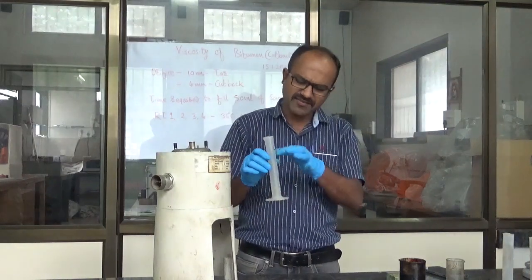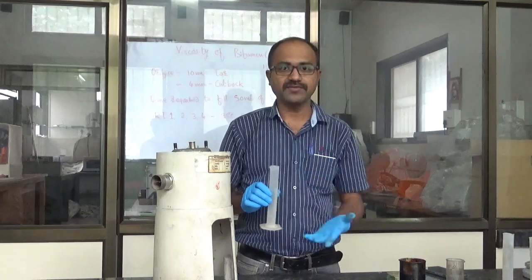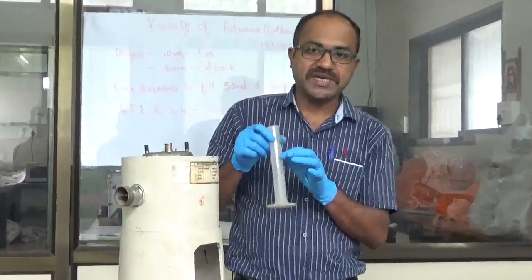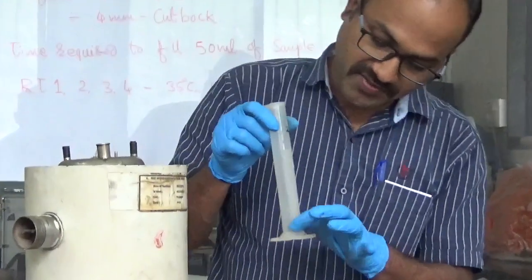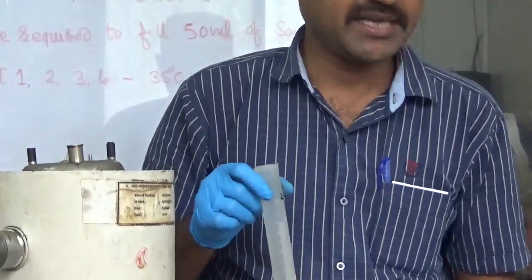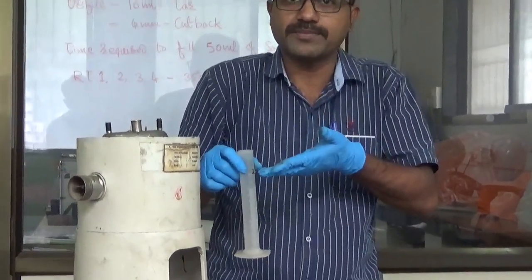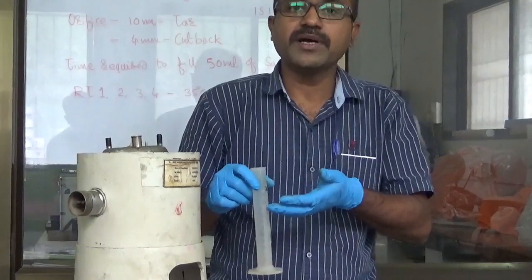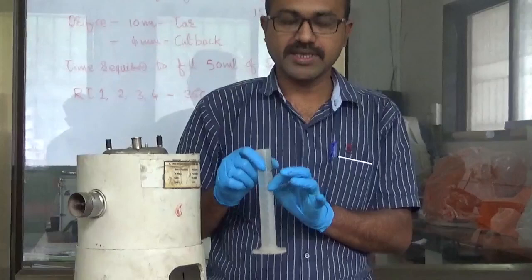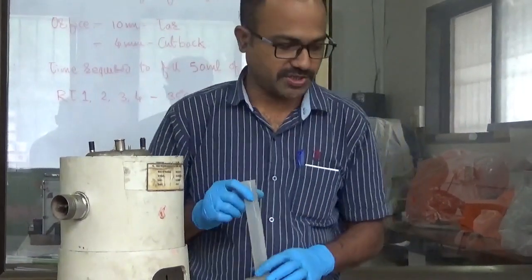Because when I am filling with the cutback or the tar, exact measurement is somewhat difficult. The mineral oil or soap solution is lighter than my tar, so obviously it is going to come up, and that will help us to measure the reading.